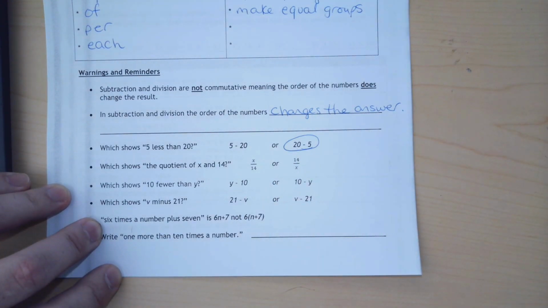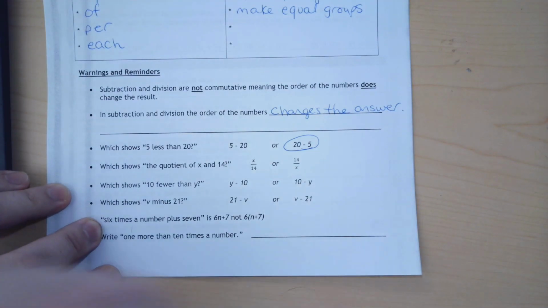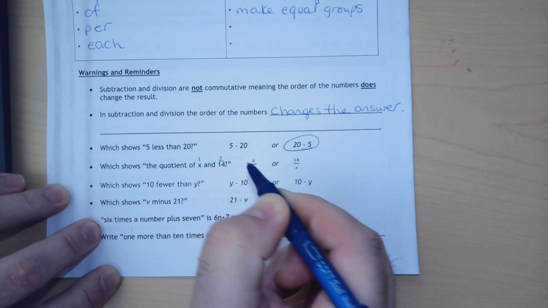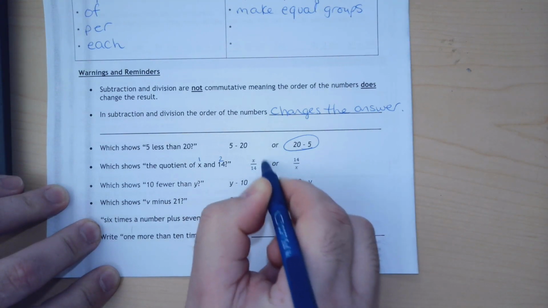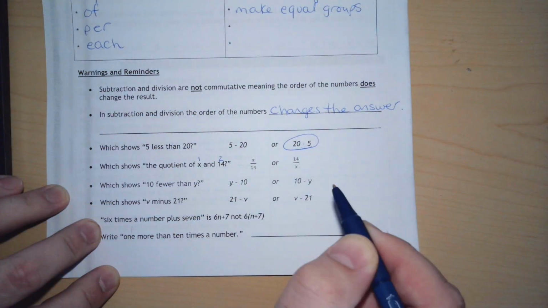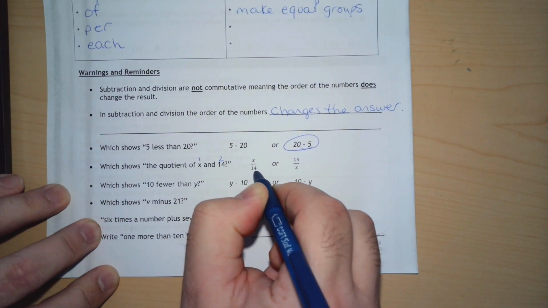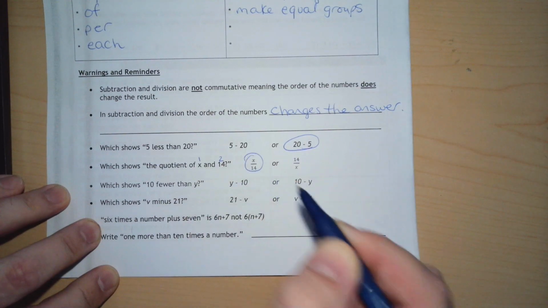Which shows the quotient of x and 14? So since the x is listed first and the 14 is listed second, we want to make sure our ratio or our fraction is showing the same thing. So it's x over 14.